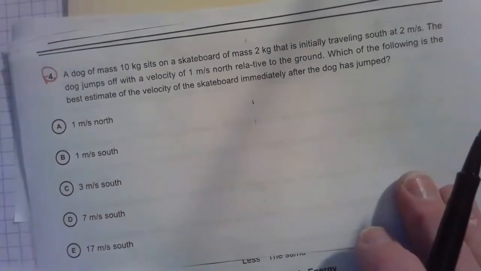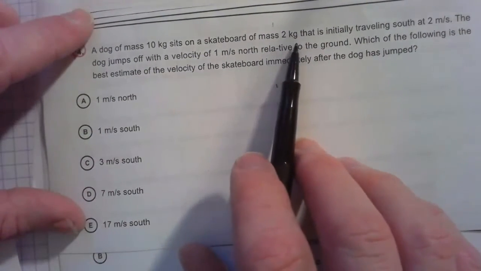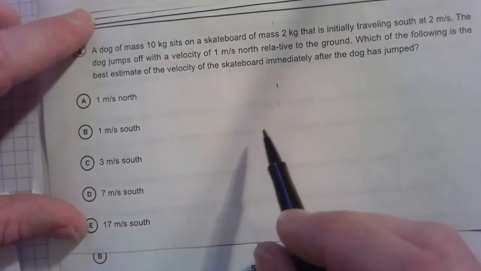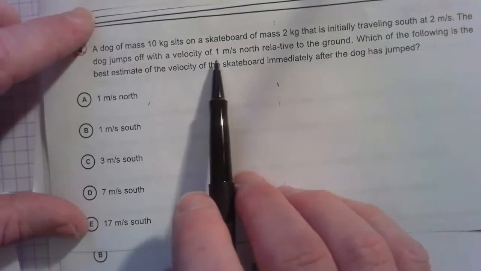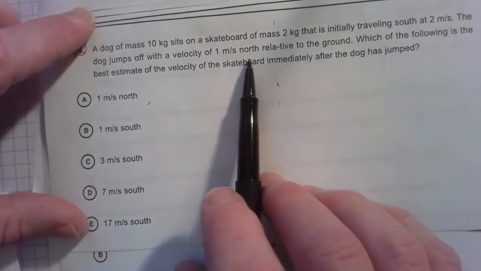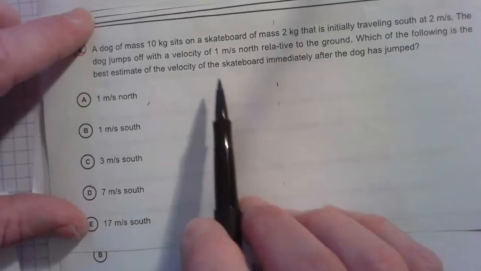All right, number 4. A dog of mass 10 kilograms sits on a skateboard of mass 2 kilograms that is initially traveling south at 2 meters per second. The dog jumps off with a velocity of 1 meter per second north relative to the ground. Which of the following is the best estimate of the velocity of the skateboard?